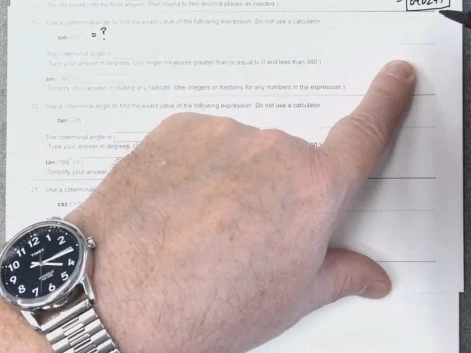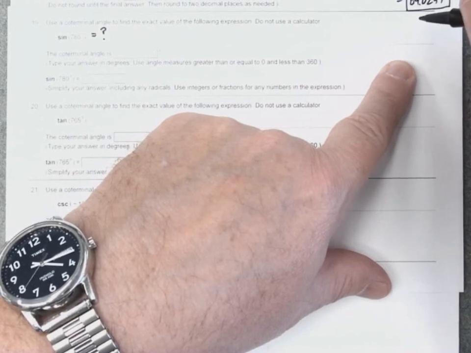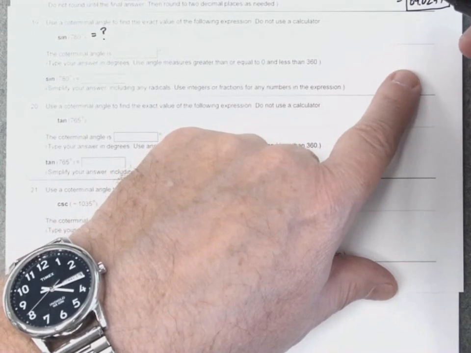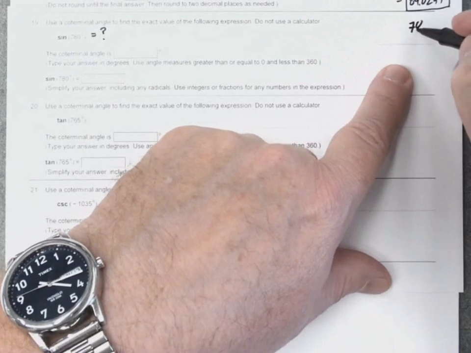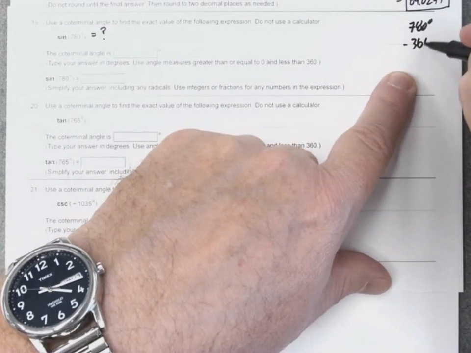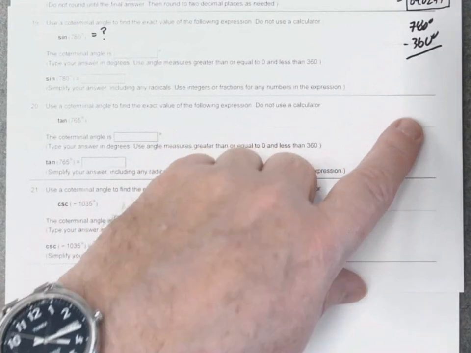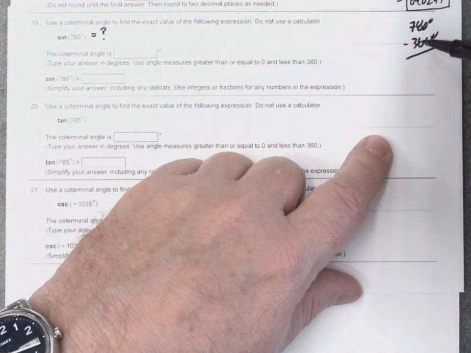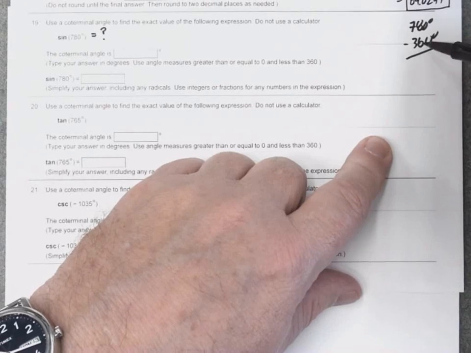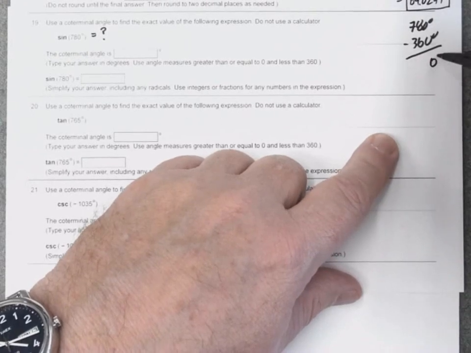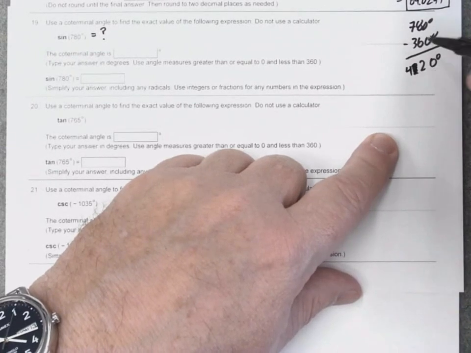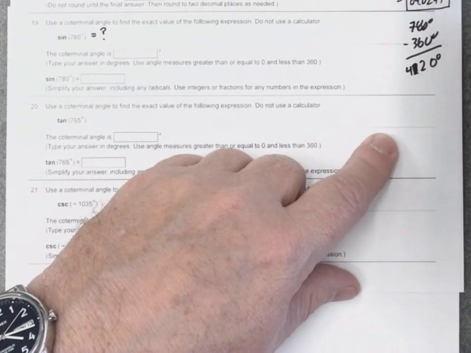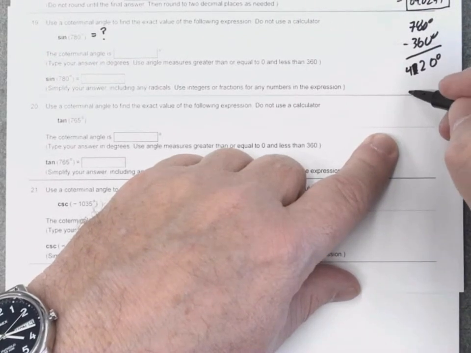Coterminal angles are two angles that have a different measure, but they start and stop at the same place. So here's how you find a coterminal angle. I need to reduce this angle until I get it inside the unit circle. So since all the way around the unit circle is 360 degrees, I'm going to subtract. 420 degrees. Of course, 420 degrees is still not inside the unit circle.